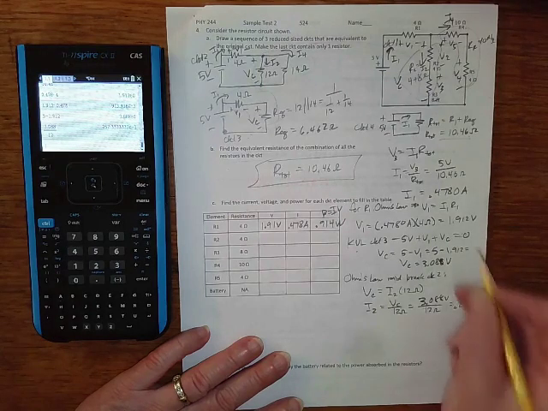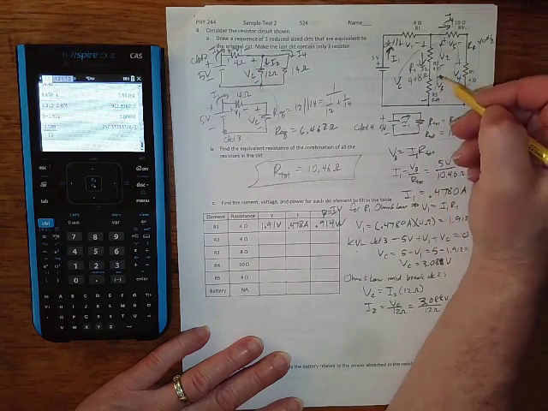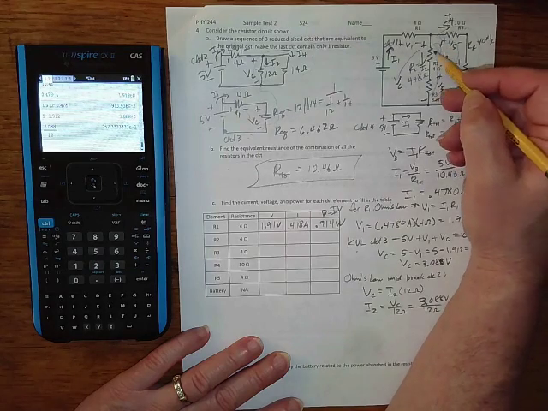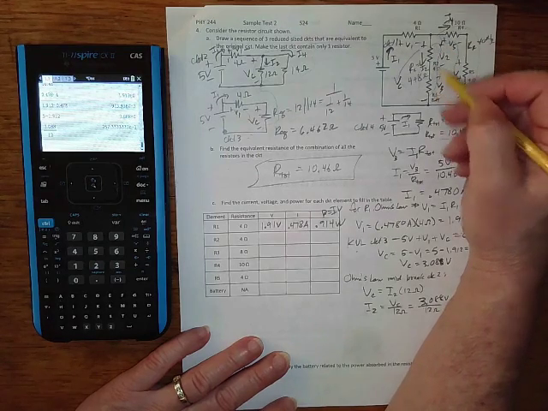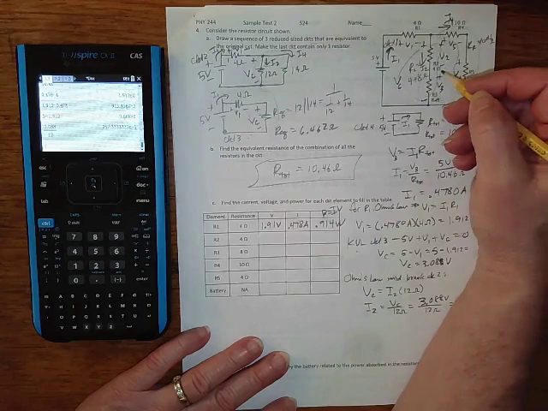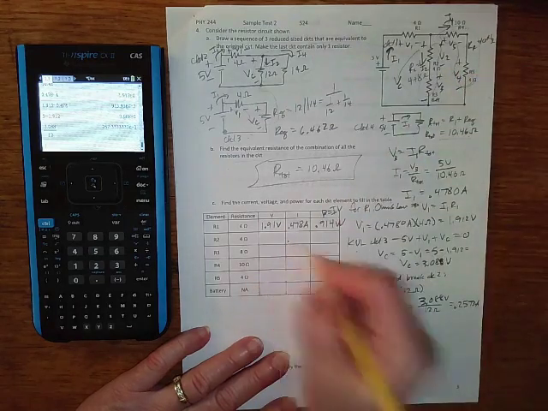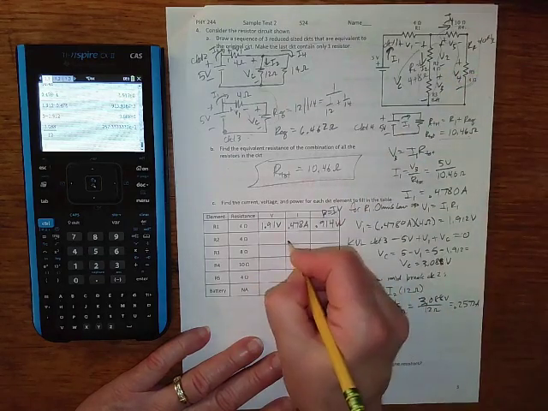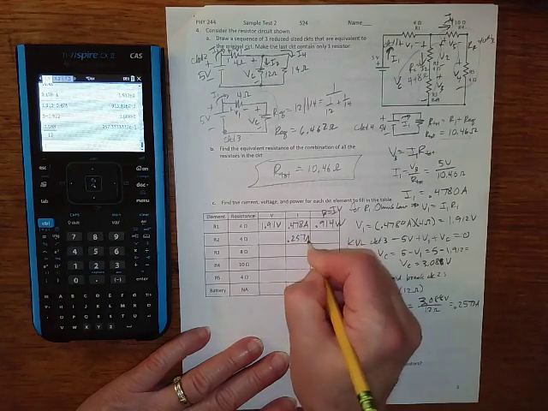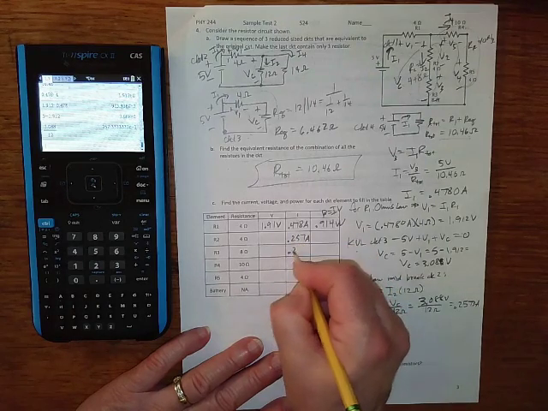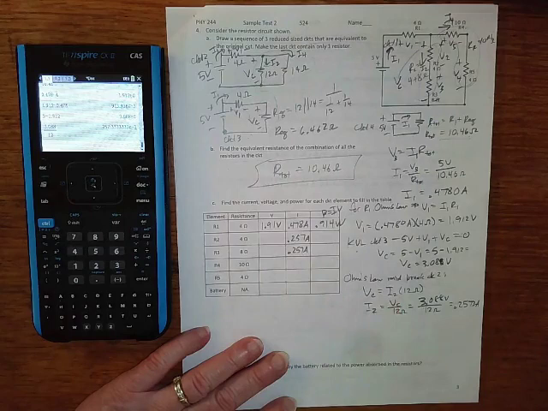Okay, so I2 is the current in some of our individual resistors. It's the current in R2 and it's the current in R3. They're in series. They have the same current. So we can fill in some numbers here: 0.257 amps for R2 and R3's current.